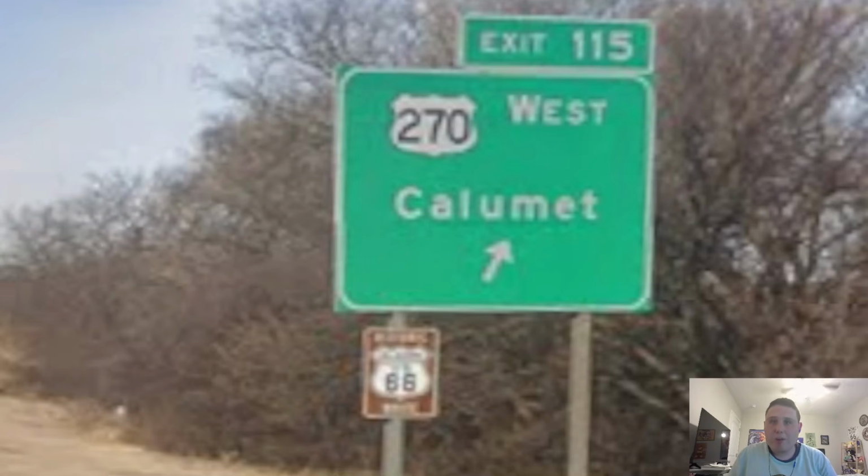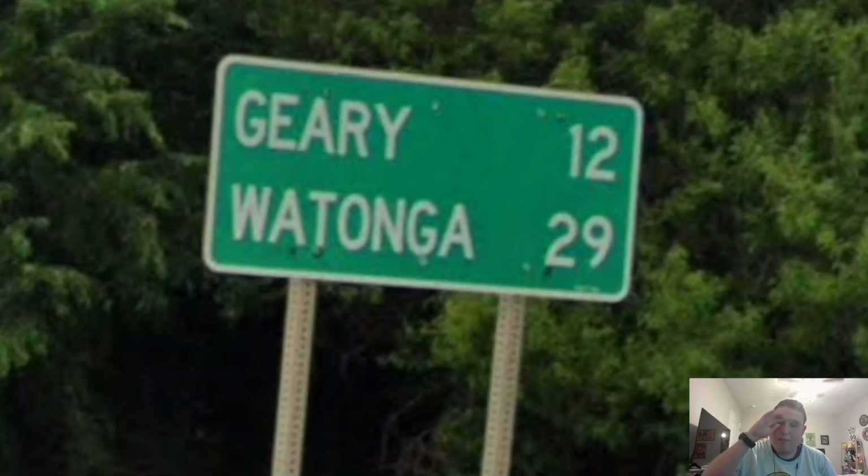No, now this is where we can sign Watonga, not Calumet. But luckily in our next mileage time, we do get Watonga as our primary from 29 miles away. And how many different mileage times have we seen with the primary being 29 miles away? It's too many.